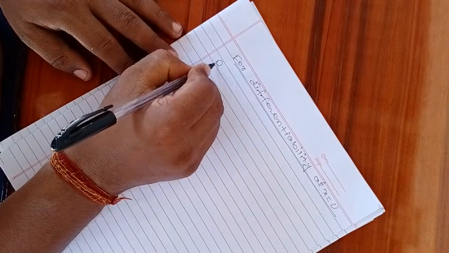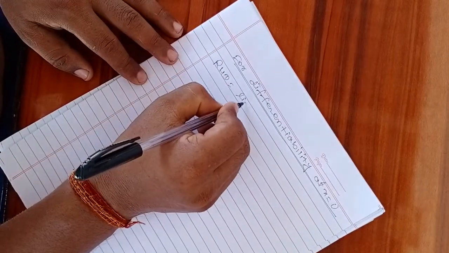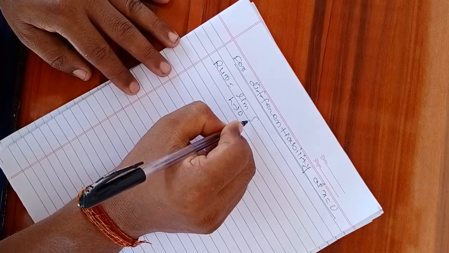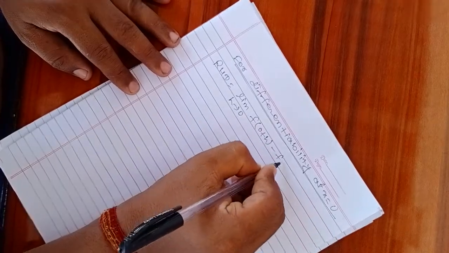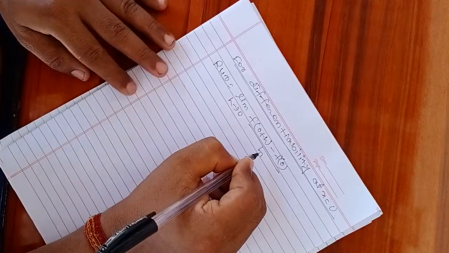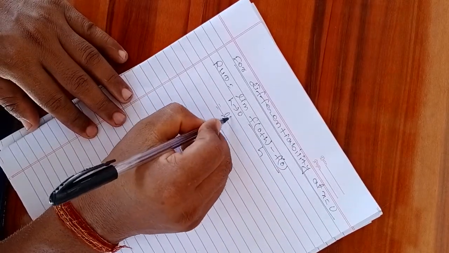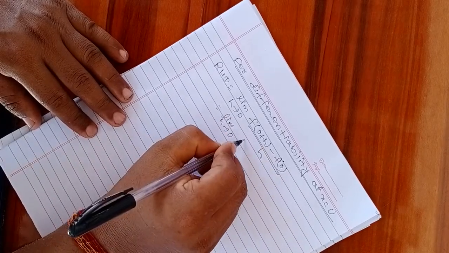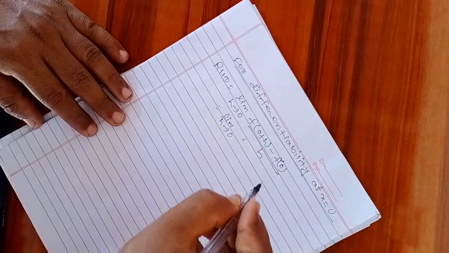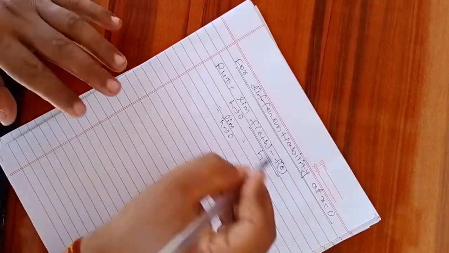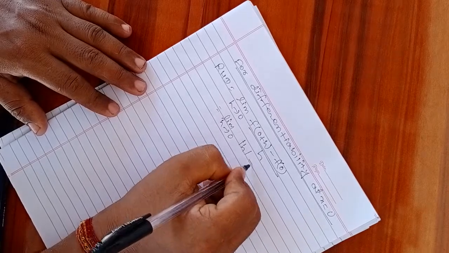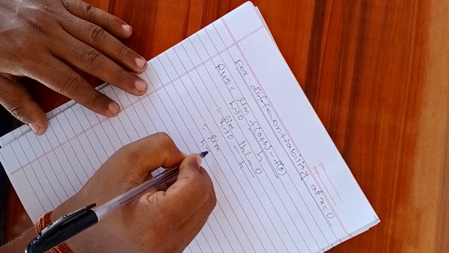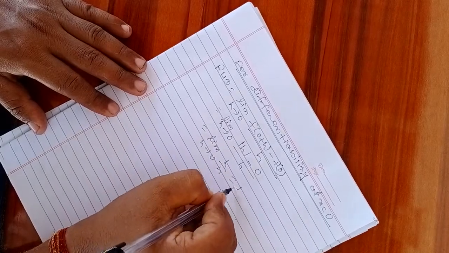Now for that you need to find the right hand derivative, whose definition is the limit as h tends to 0 of f(0 plus h) minus f(0), divided by h. Your function is f(x) equal to modulus x. So f(h) means modulus h, minus f(0) which is 0, divided by h. That means the limit as h tends to 0 of h by h, which is equal to 1.